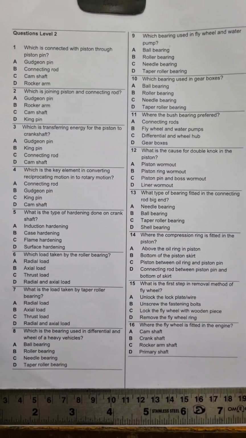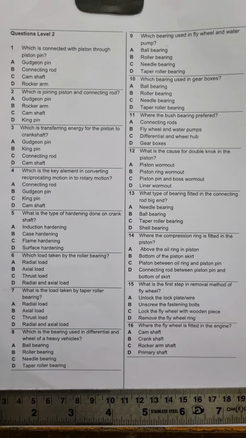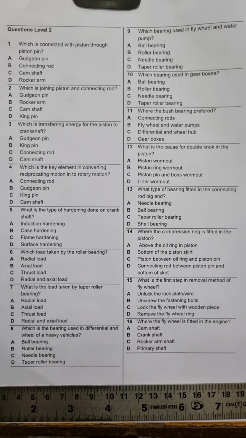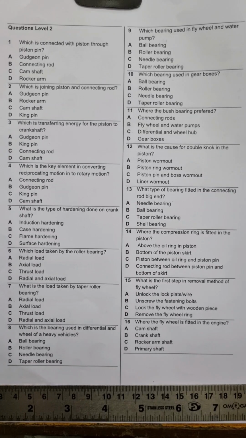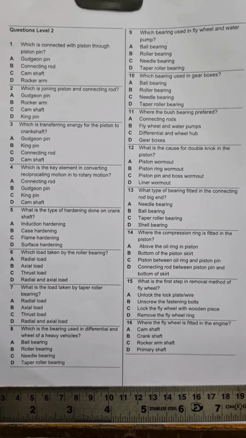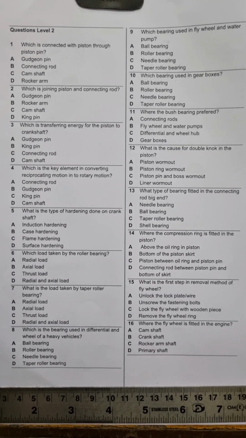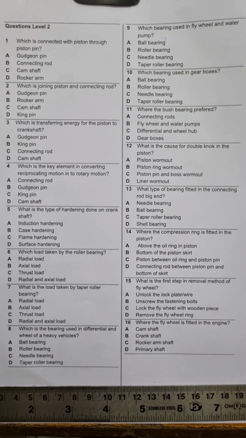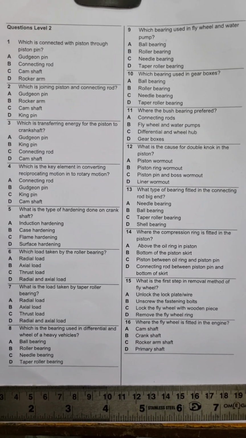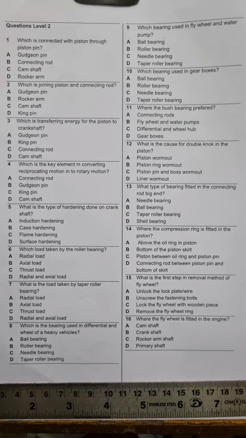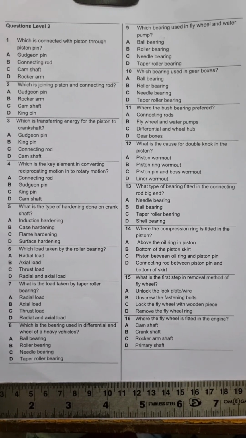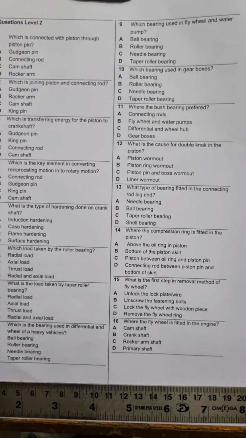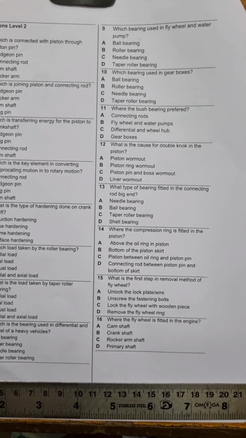Question number 7. What is the load taken by taper roller bearing? Options: radial load, axial load, thrust load, radial and axial load. Answer: radial and axial load. Question number 8. Which is the bearing used in differential and wheel of heavy vehicles? Options: ball bearing, roller bearing, needle bearing, taper roller bearing. Answer: taper roller bearing.